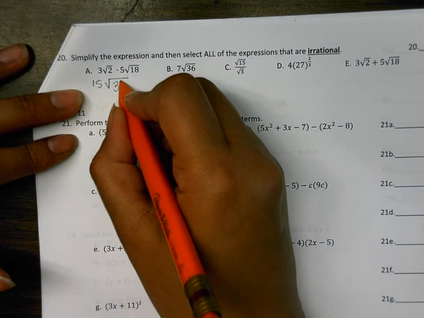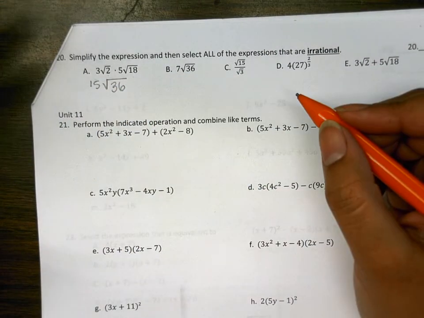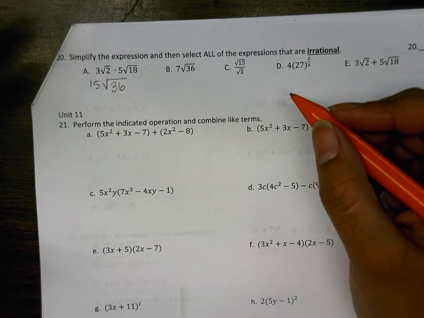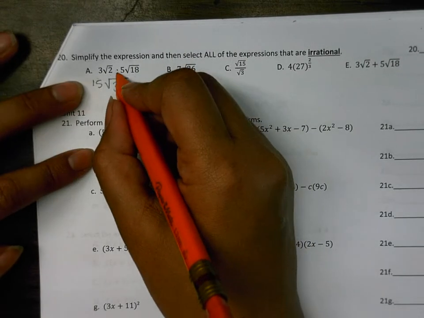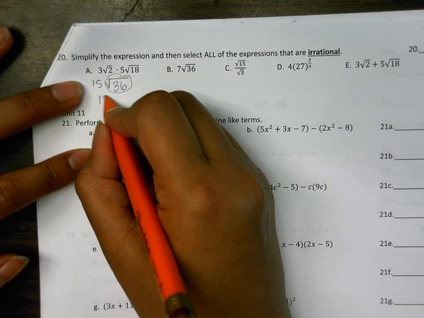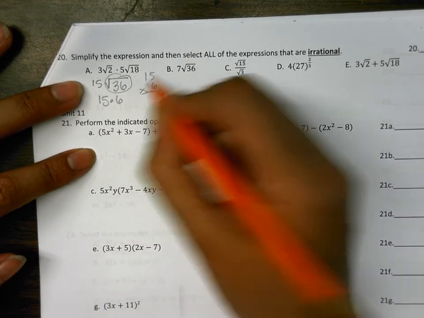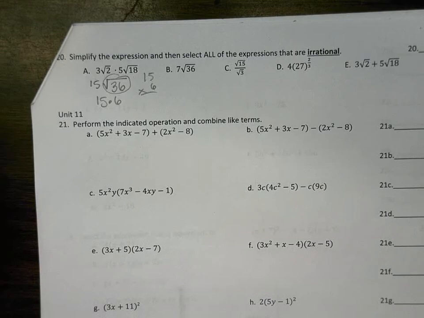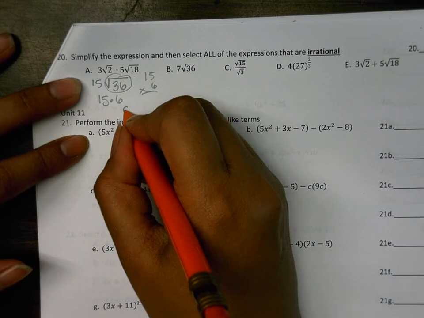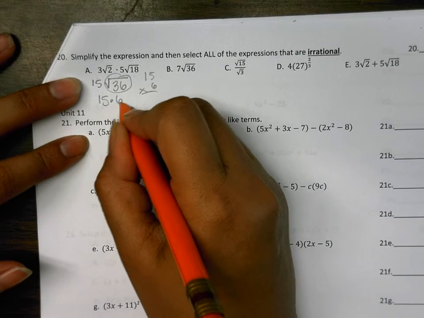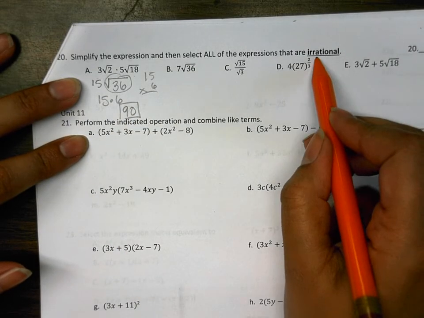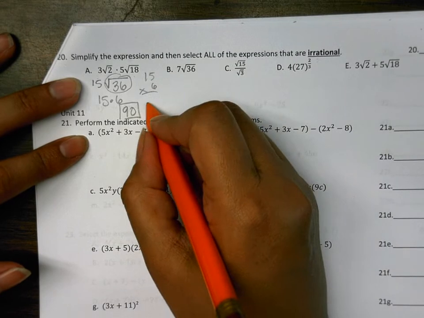And am I done? Yes or no? Why not? Because it's a perfect square. It can still be simplified. It's going to be 15 times what? 6, which you can do by hand or plug in your calculator. Does anybody have it? 90. Rational or irrational? Because they did ask that. Rational. This one's rational. So we leave it alone.